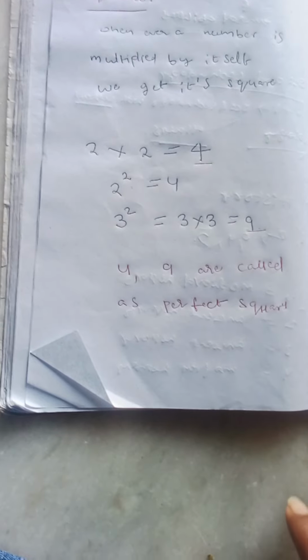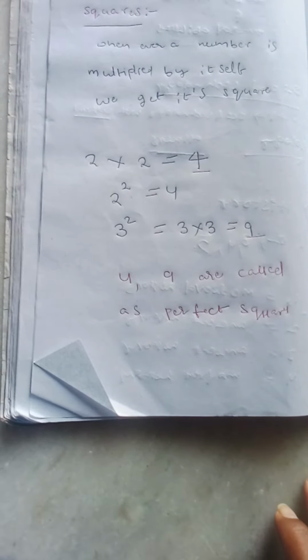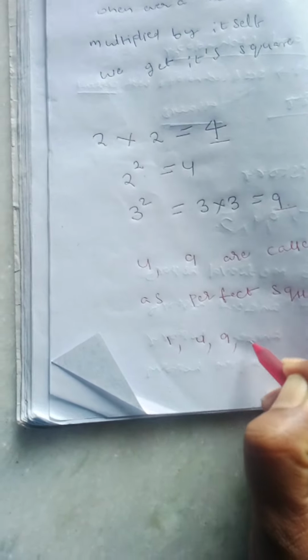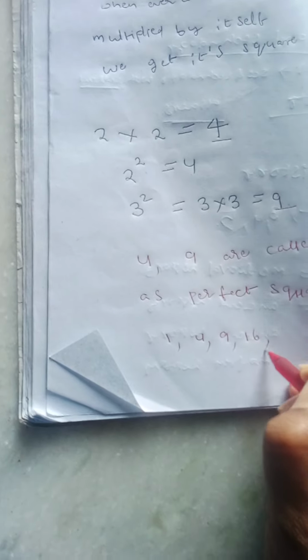Example. The examples of perfect square numbers are 1, 4, 9, 16, 25 and so on.